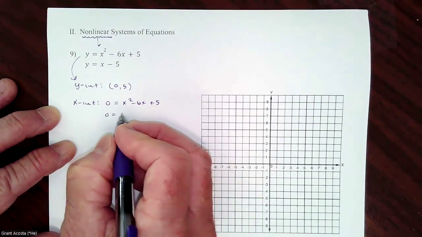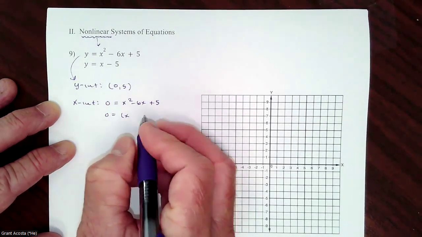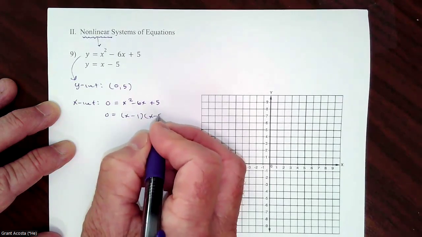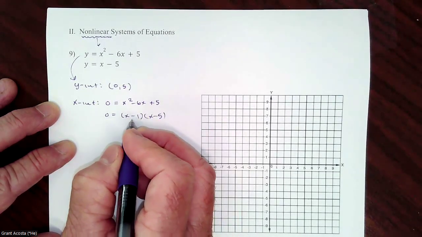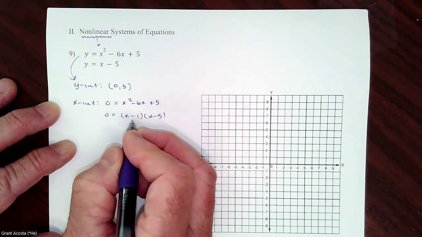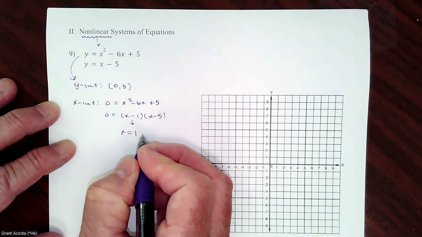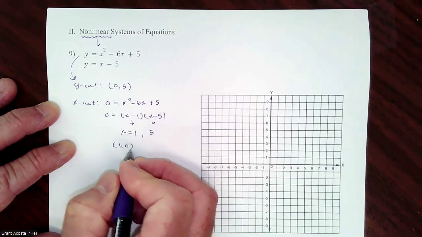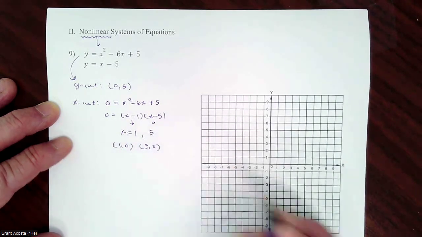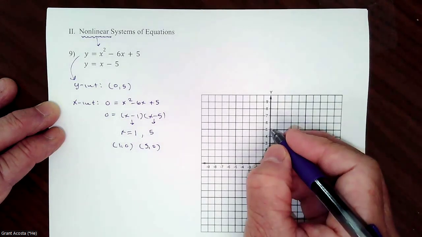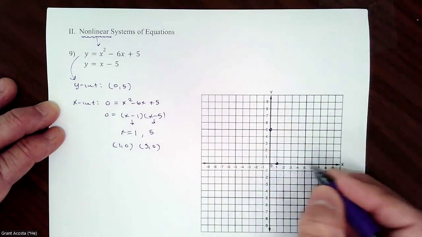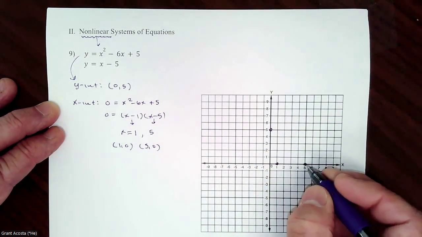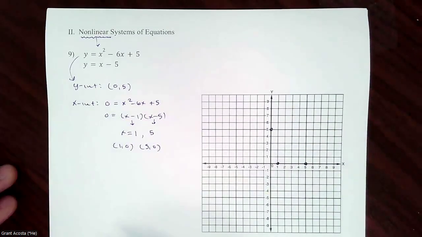That factors into x minus 1, x minus 5. If x minus 1 is equal to 0, x should be 1. You set this one equal to 0, you get 5. So I have (1, 0) and (5, 0). Let's plot these: (0, 5), (1, 0), (5, 0). So you're starting to see a parabola there.